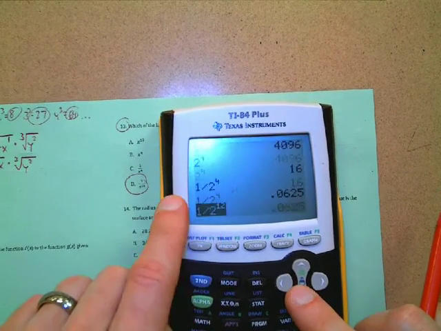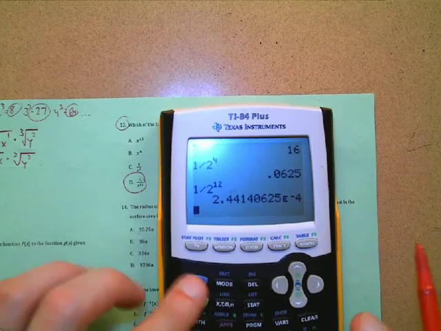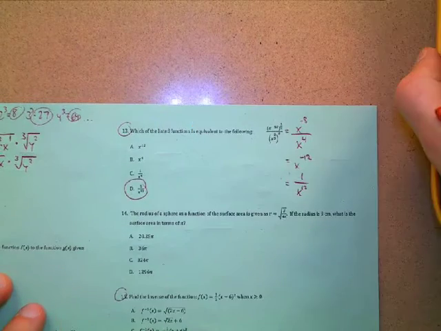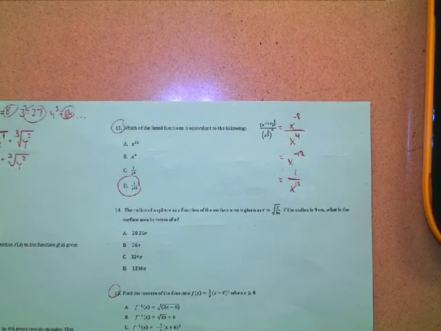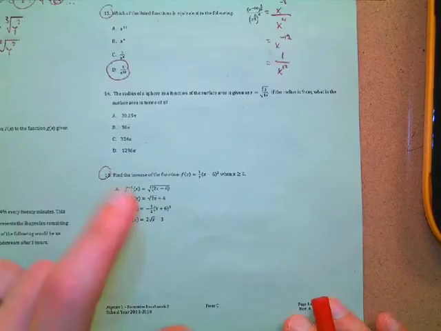Okay, so again, that's one way you can kind of cheat the system a little bit there. You know, I don't know if it's better or worse. I think really 13 is not that bad in the first place, just doing it that way. So. Last one, 15. Find the inverse.